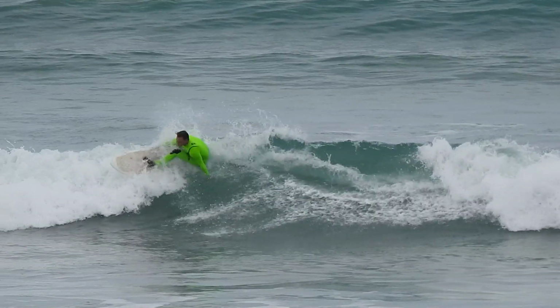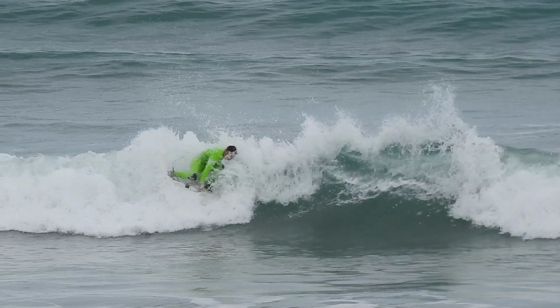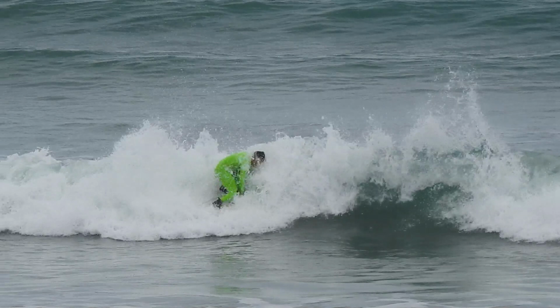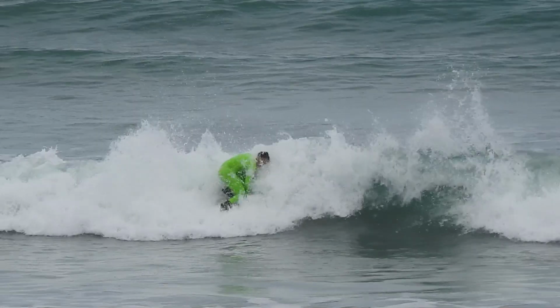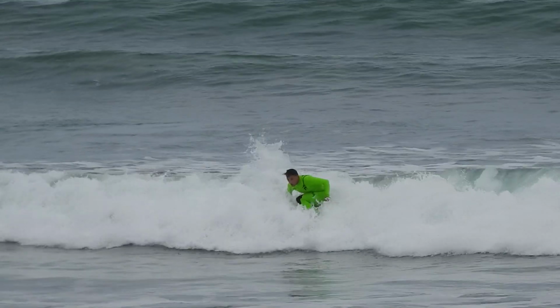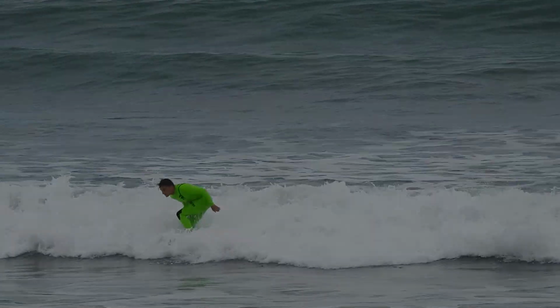You can see that as I've spotted this section, I'm making sure to hit it later this time. You can see that because the section's bigger and it's broken more. This has allowed the wave to push me forward and complete my rotation of that reverse. Timing and positioning when you perform maneuvers is critical.